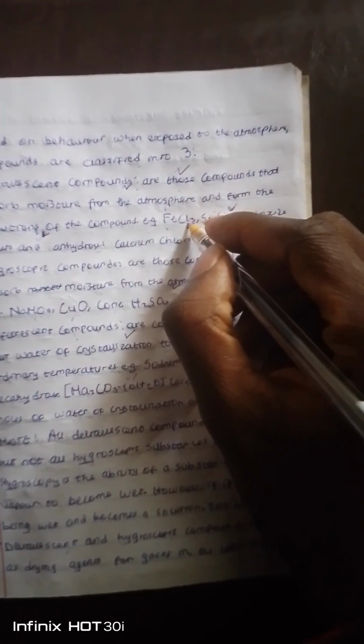Examples: iron trichloride, FeCl3, then sodium hydroxide pellet, that is NaOH, then anhydrous calcium chloride, CaCl2. When they are exposed to the atmosphere, you know what moisture is? They absorb moisture and they form a solution of the compound. Take note of that.